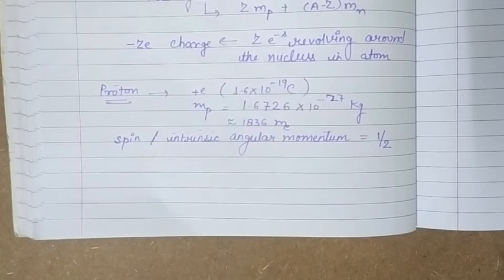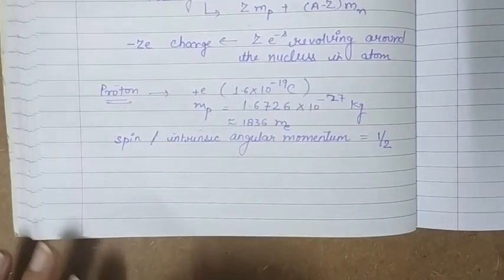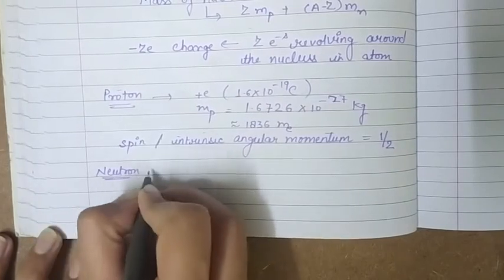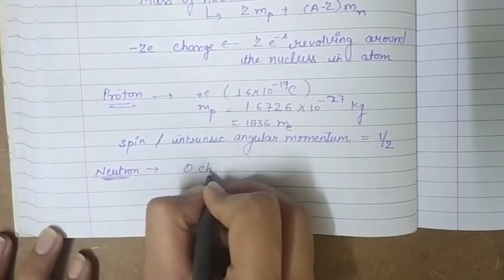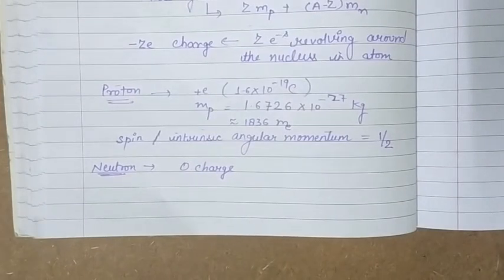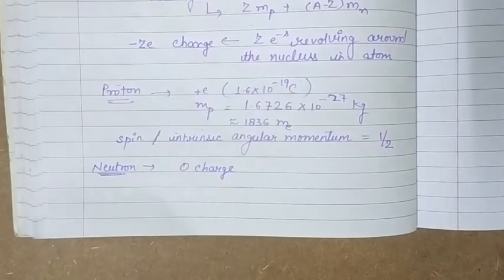Similarly, for neutron, it has zero charge, it is neutral, there is no charge on the neutron, and it has mass slightly greater than that of proton. Very small change in the mass exists in comparison to proton.